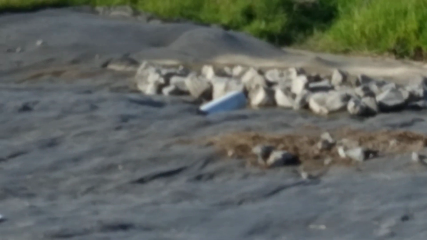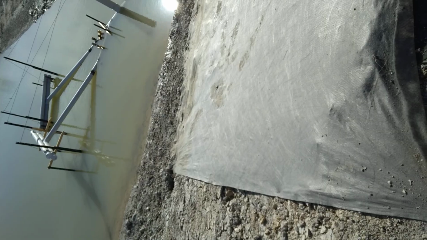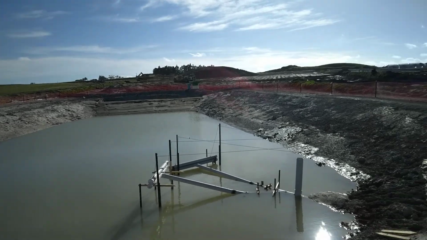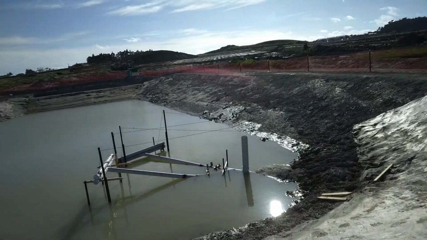If you can see that pipe, that is only 100. So that's only 150. So this is a sediment retention pond, with just a 150 diameter pipe.